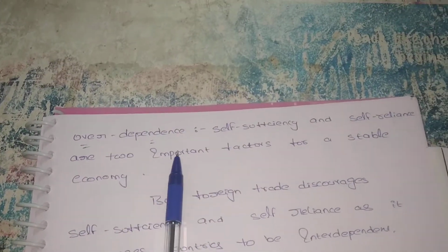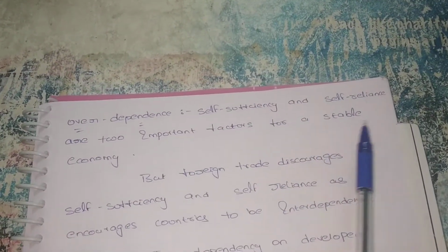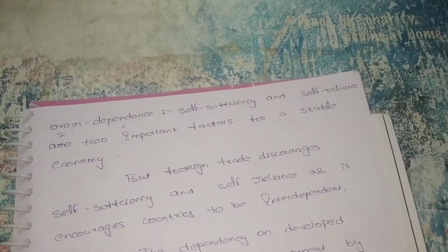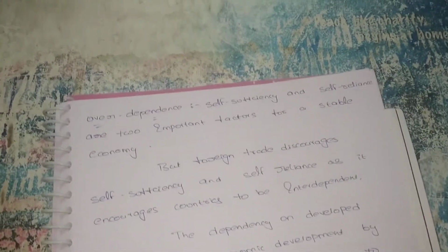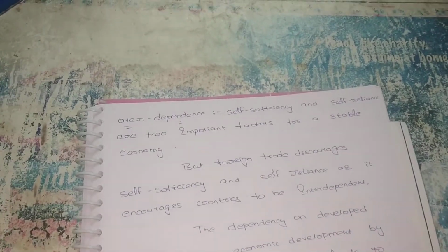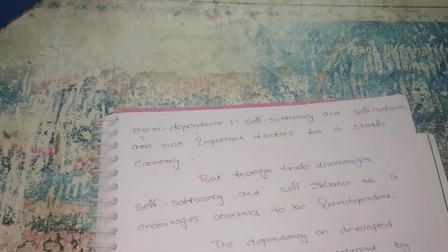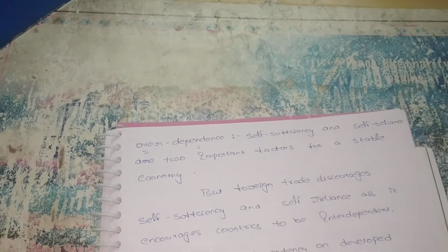Next, over dependence. Self-sufficiency and self-reliance are the two important factors for a stable economy. Self-sufficiency means these goods are sufficient for us, and self-reliance means we are reliable for our products. These two are the main factors in a stable economy. A stable economy means we are not facing any losses, so it is an equilibrium.